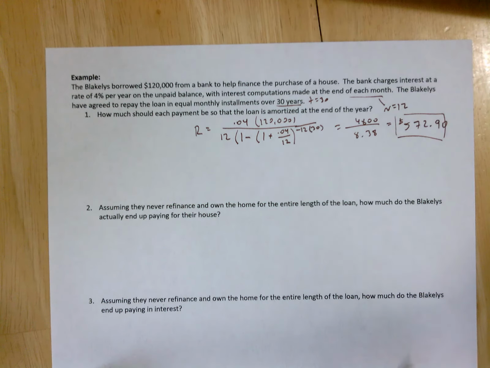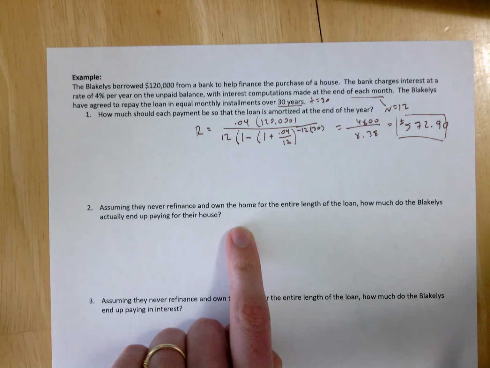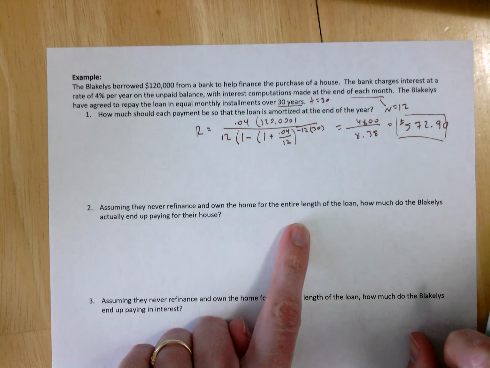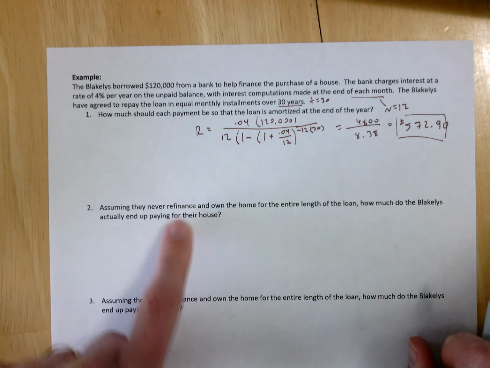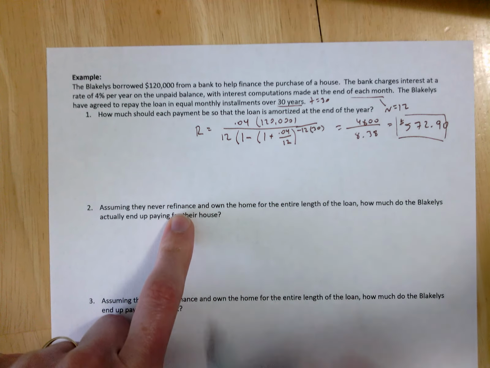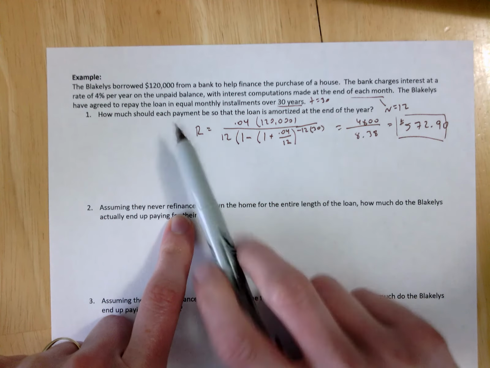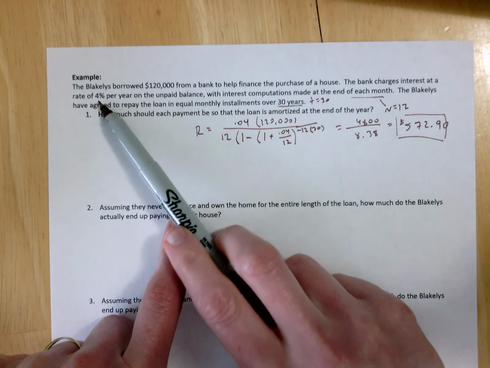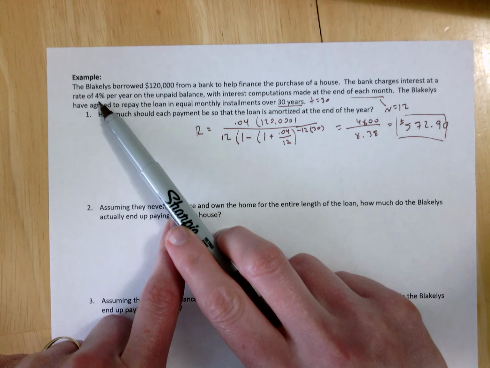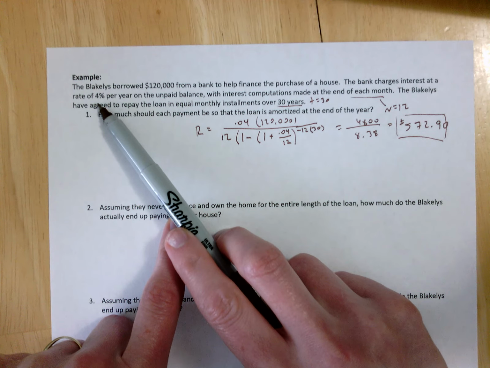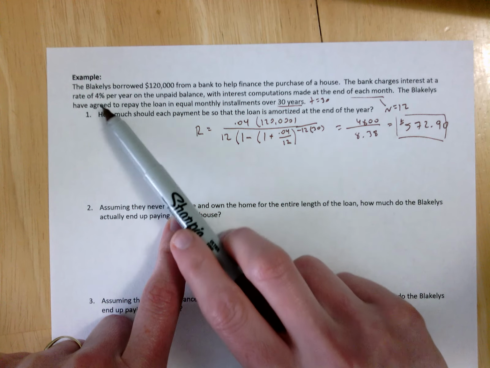Now, question two: assuming that they never refinance and they own the home for the entire period of the loan, how much do they actually end up paying for their house? Okay, so refinancing is basically like in the future, maybe the Blakeleys will be looking around and they'll say, oh, well, the interest rates have dropped to only 2% a year. So maybe I should refinance my house, which is basically like saying, I'm going to take a new loan out to pay off the original loan at a lower interest rate.